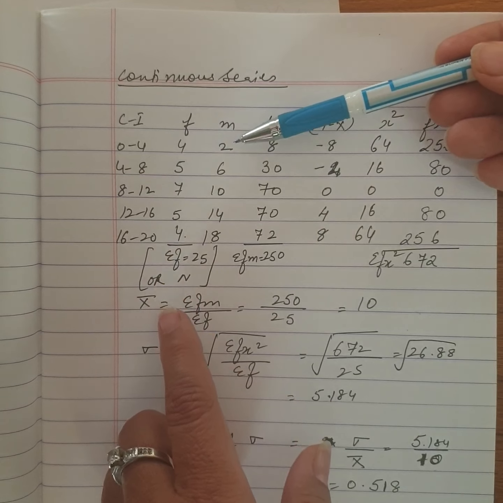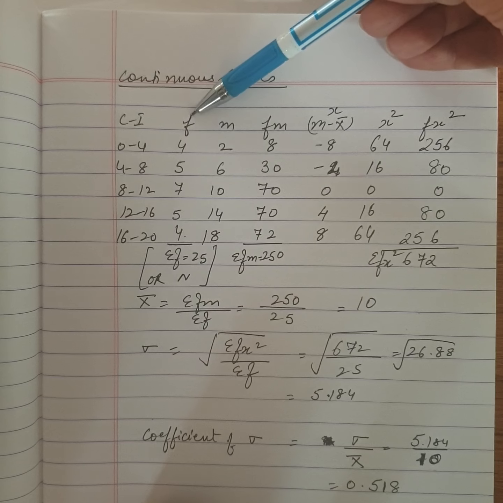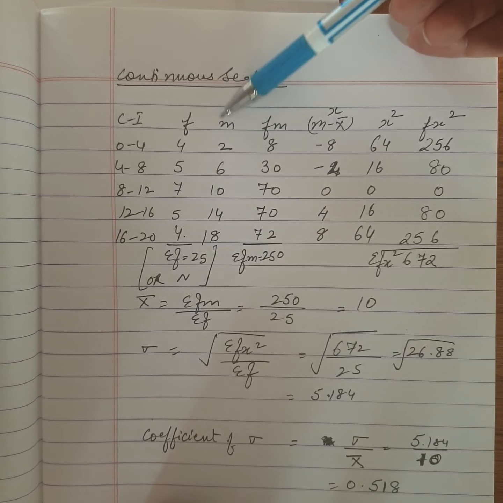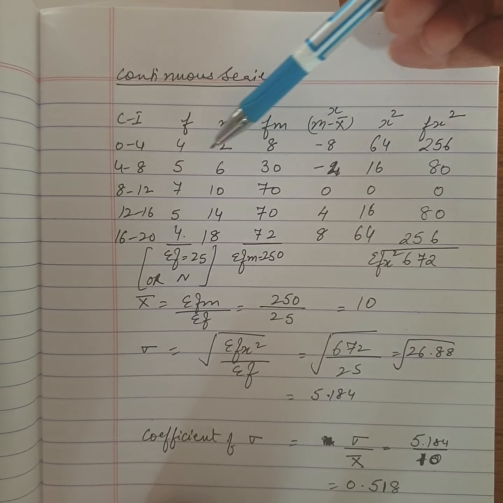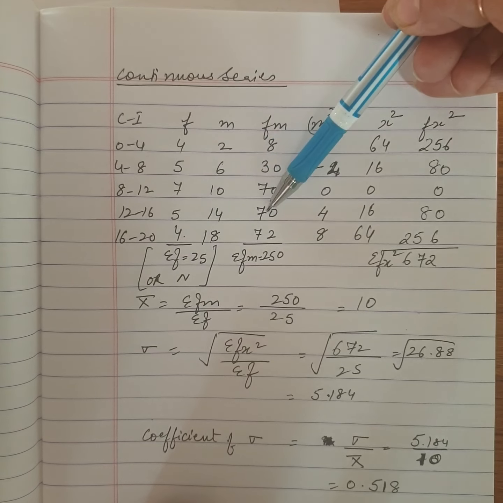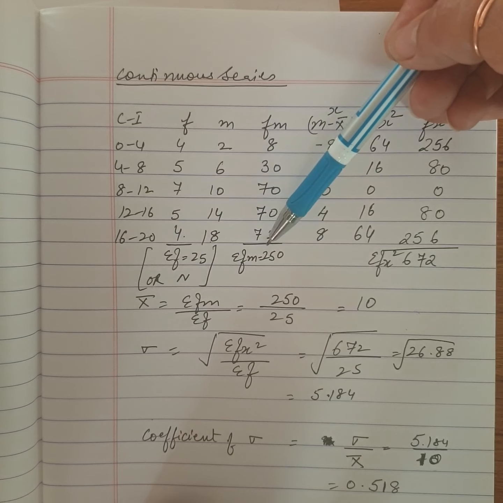Now you are going to find the mean. Instead of x, we will multiply frequency with midpoint. Frequency with midpoint comes to Fm. 4 2s are 8, 5 6s are 30, 7 10s are 70, 5 14s are 70, 4 18s are 72.